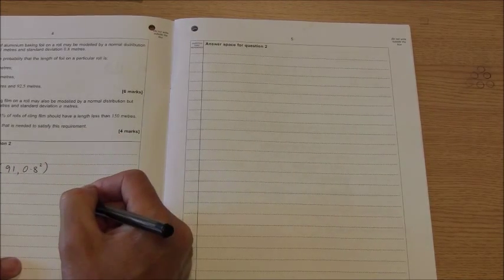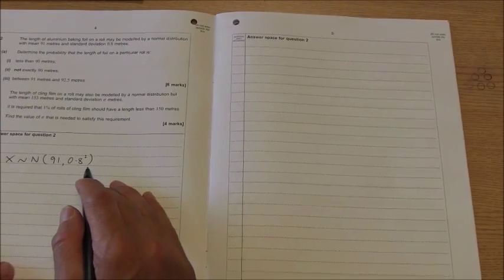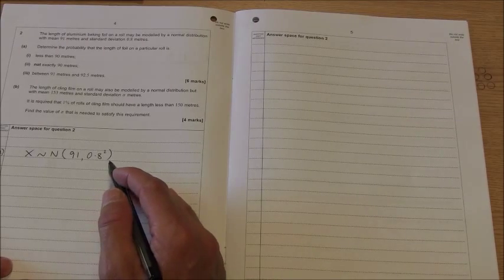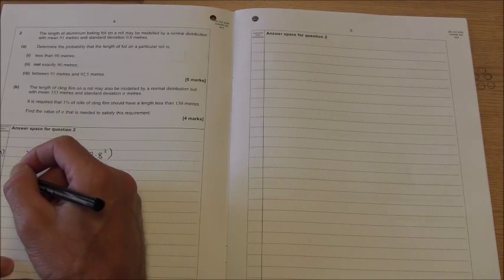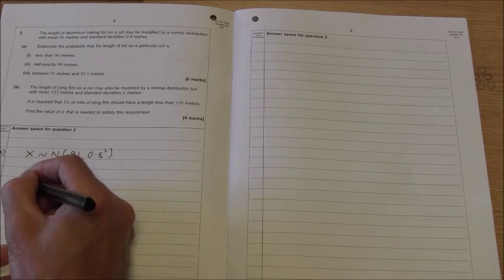So in writing it in this form, we always write the variance 0.8 squared, and I'm going to use that in my calculations later. The first question asks me to determine the probability that the length of foil on a particular roll is less than 90 metres.